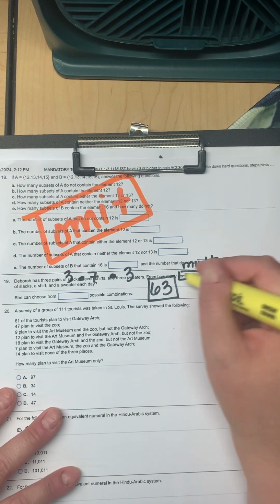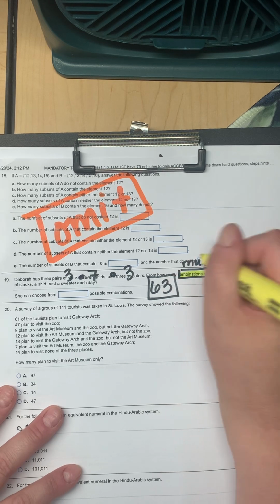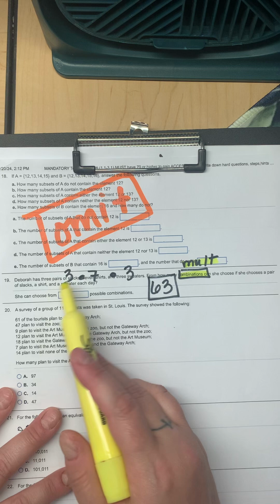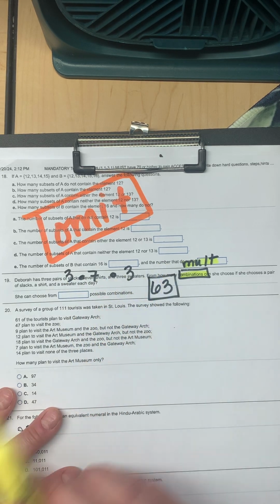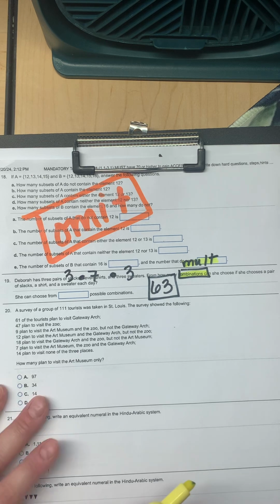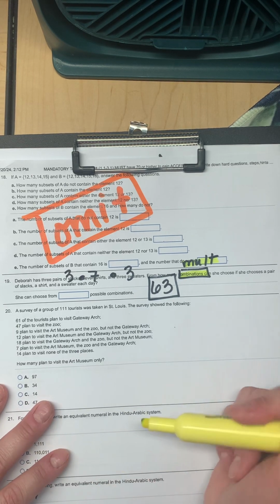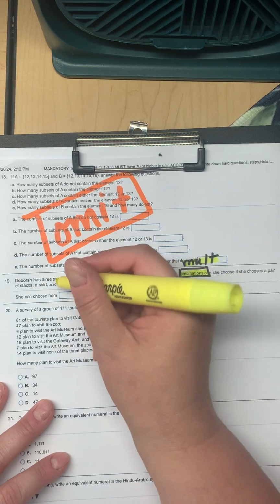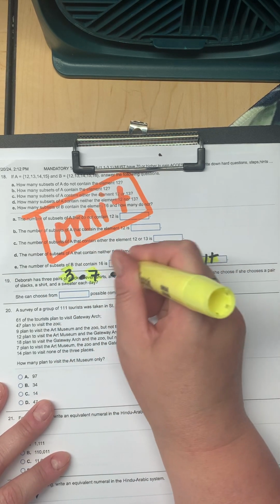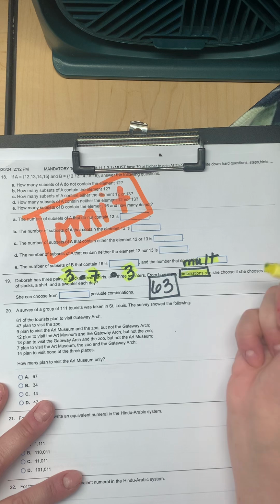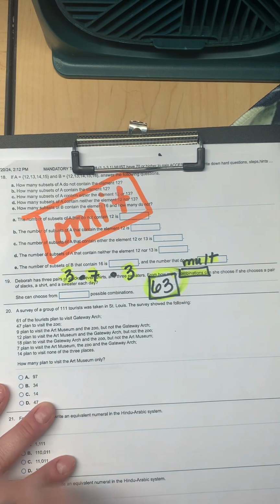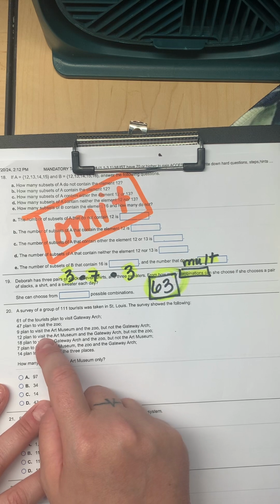Okay, the combinations word means that you're just gonna multiply. It says Debbie has 3 pairs of slacks, 7 shirts, and 3 sweaters. How many different combinations of outfits does she have for each day? So you just multiply those numbers. The 3 from the slacks, 7 from the shirts, and 3 from the sweaters. And when you get that, you get 63. Okay, let's look at the next number, 20.